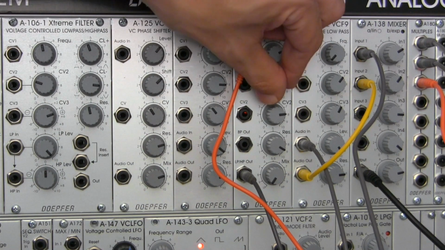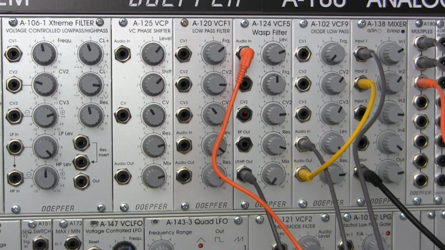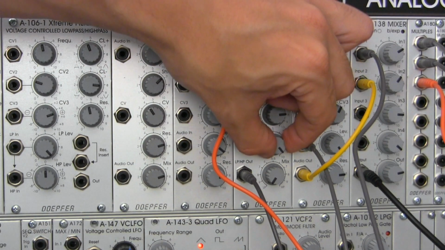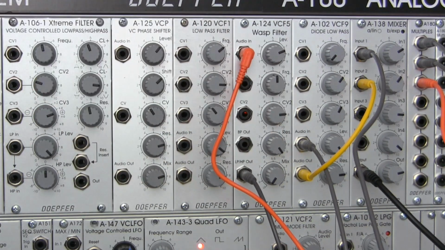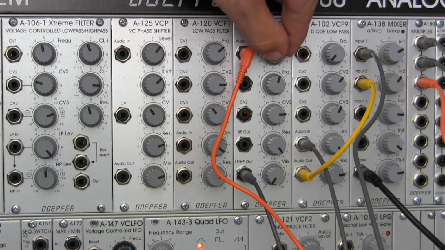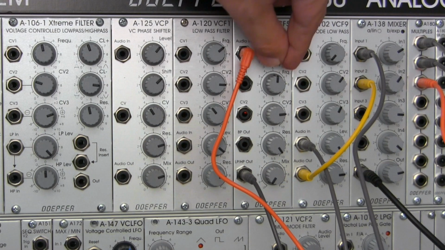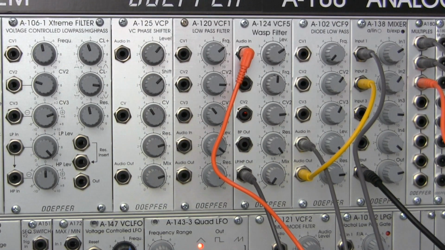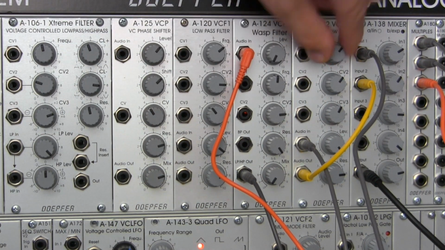So now let me bring the cutoff down a little bit. And you can hear right there the saturation just breaking up the sound. And if I bring the resonance up all the way, you can hear that crazy, distorted, crunchy type sound. I can even overdrive the input too. And bring that down and bring this up again.